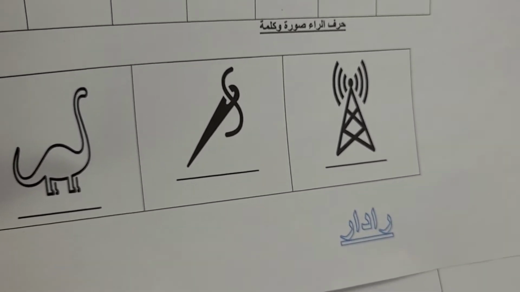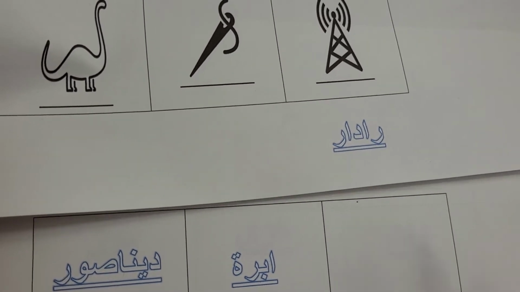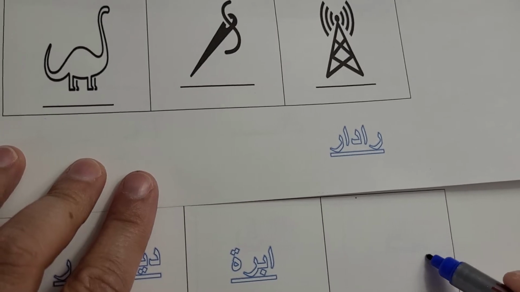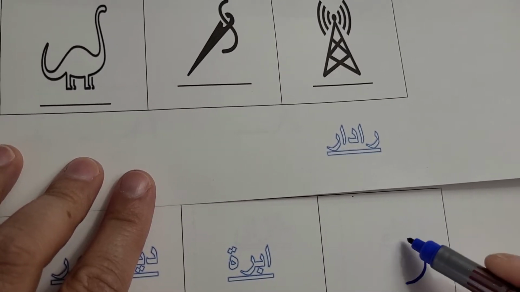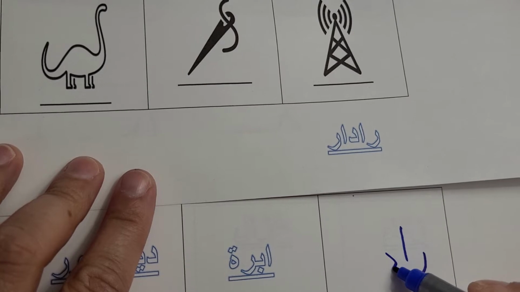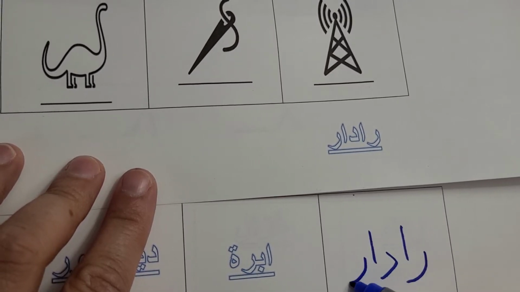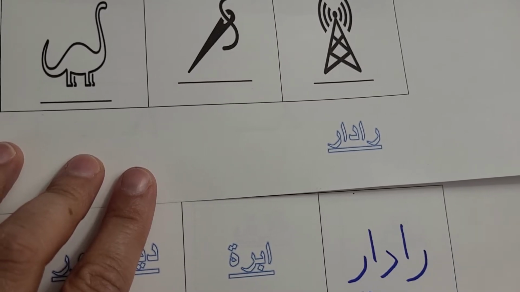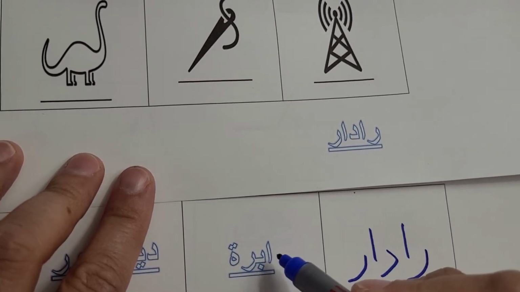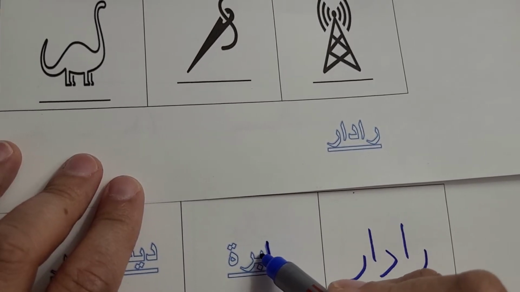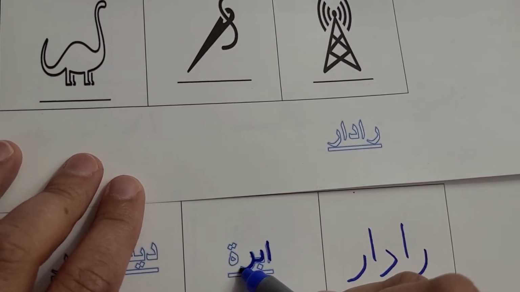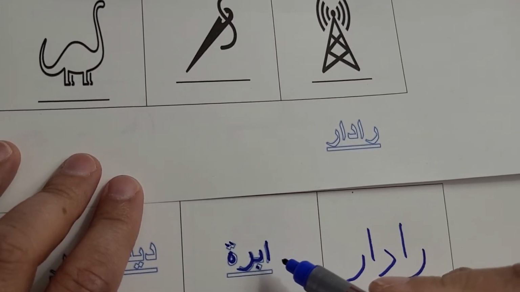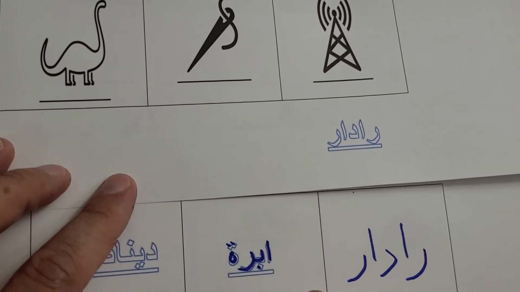So let's practice. Now, ra in the beginning. Ra, da, ra. Radar. We have two ra, when we start and at the end. Now in the middle, ibra. It means needle. Ibra. And dinosaur.